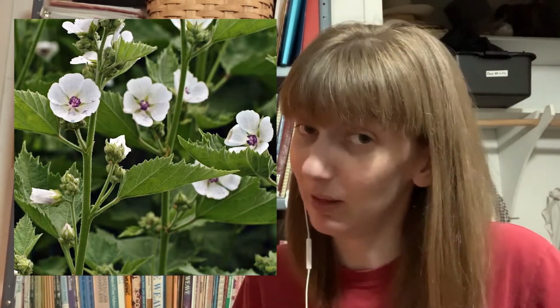Now, the last cousin I'm going to mention today is also my favorite. It is the marshmallow. Now you might be wondering, marshmallow? That's a plant? Where does the marshmallow come from? So in Roman times, they would take the marshmallow plant, which grows in marshes, and they would boil the roots and extract the sap, mix it with a little bit of sugar, and use it as a medicine to treat people that had sore throats.